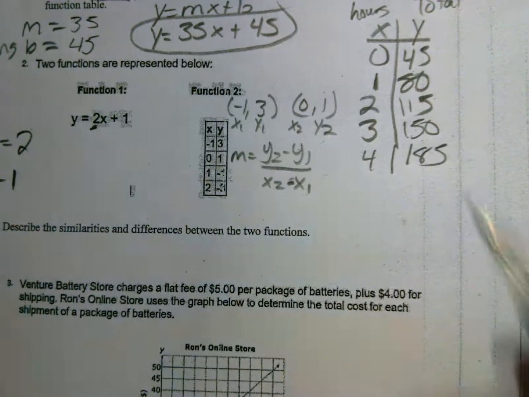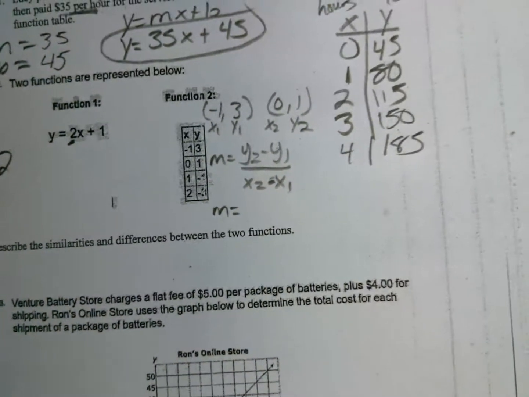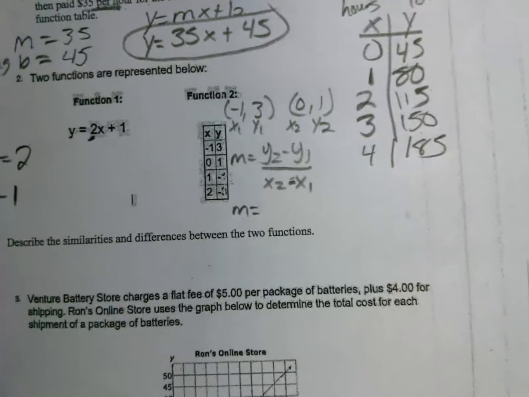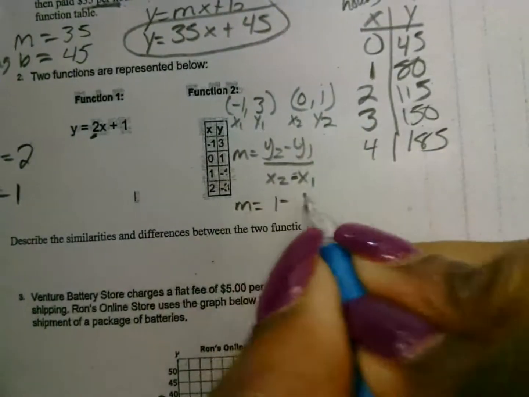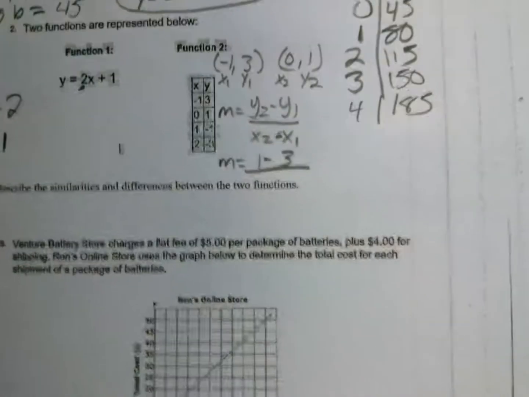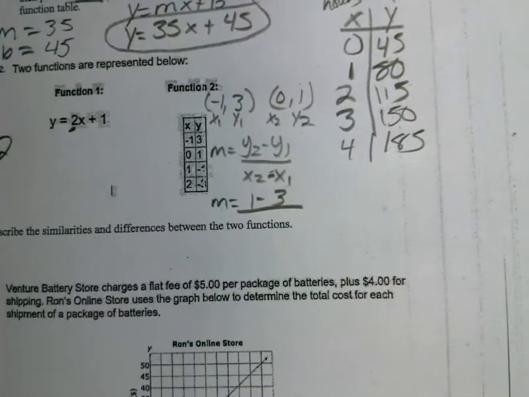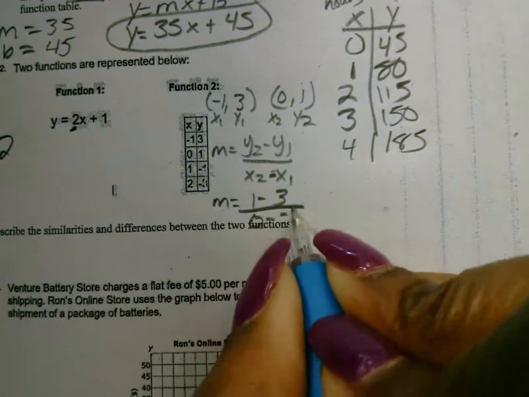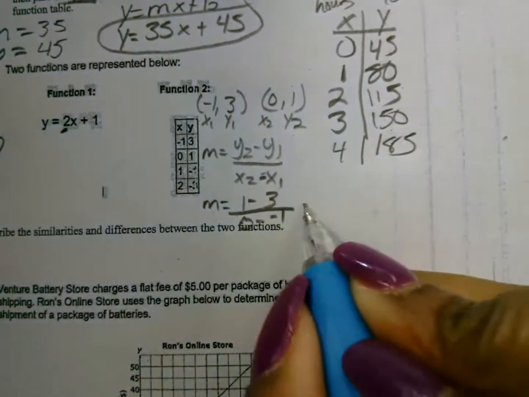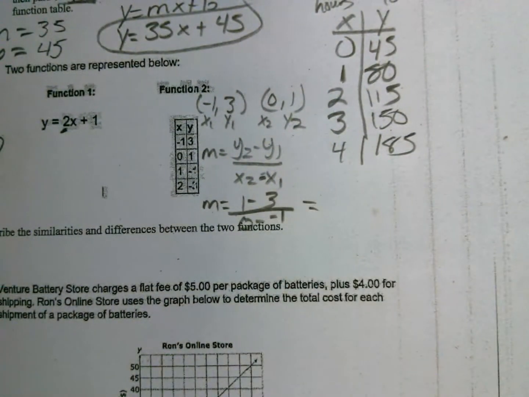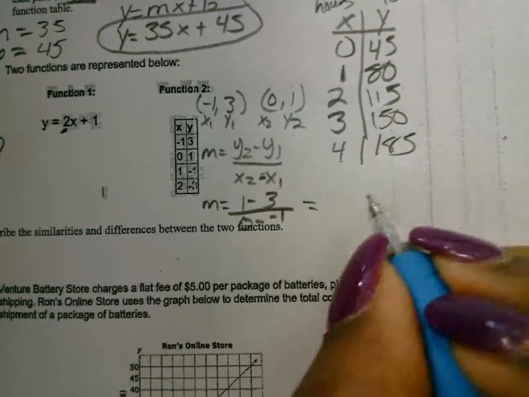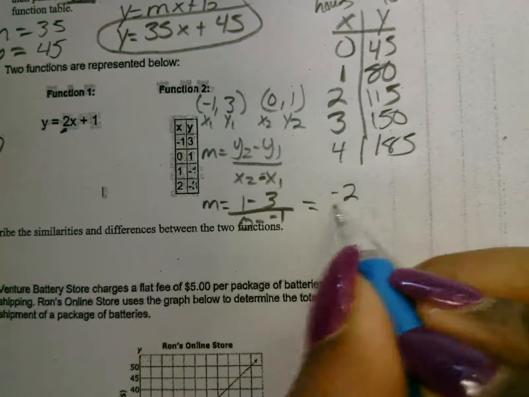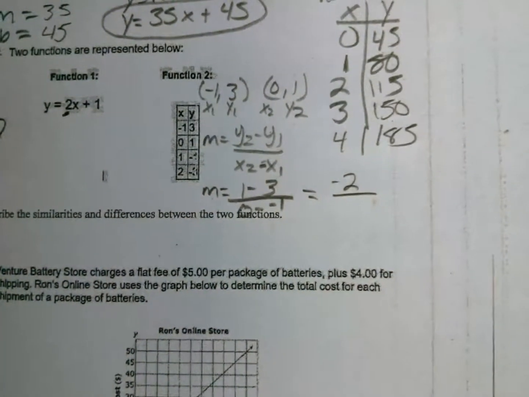Okay, so now what are we going to put on the top? We're going to put 3 on the top, but 1 minus 3. What are we going to put on the bottom? 0 minus -1. Okay. So on the top, what is 1 minus the 3? It's -2.